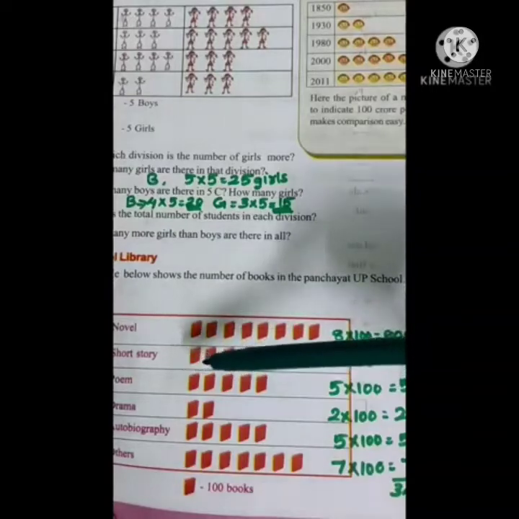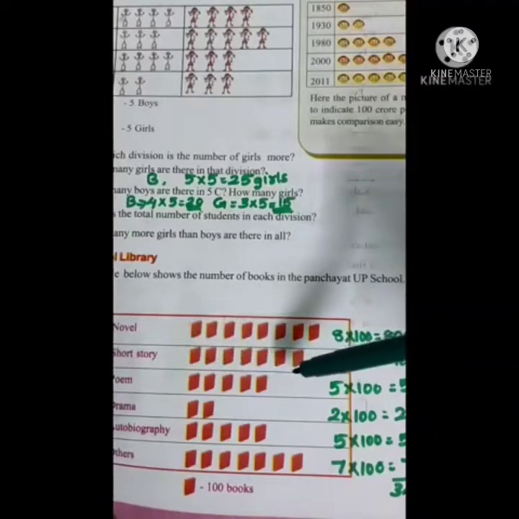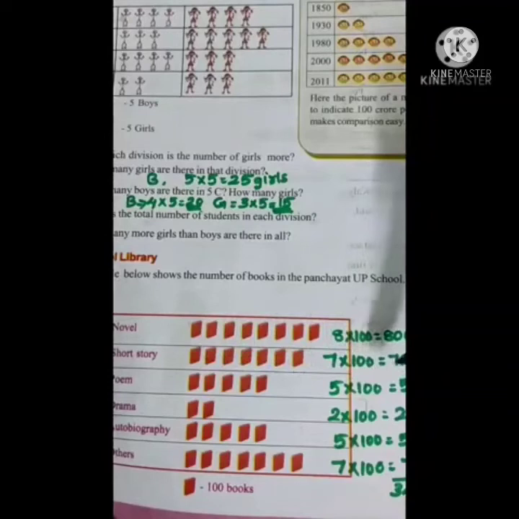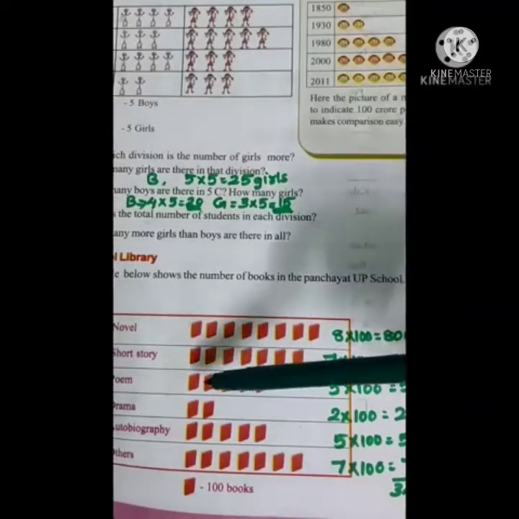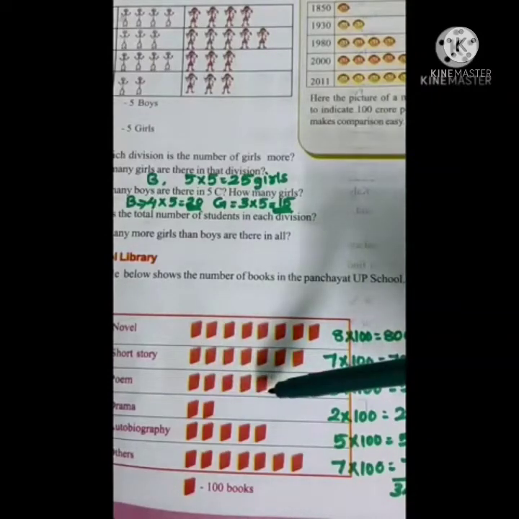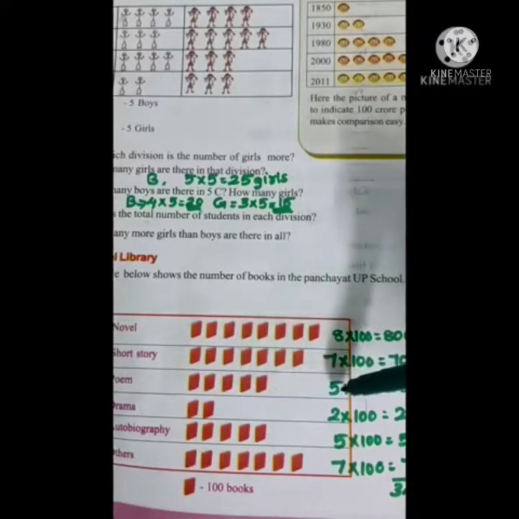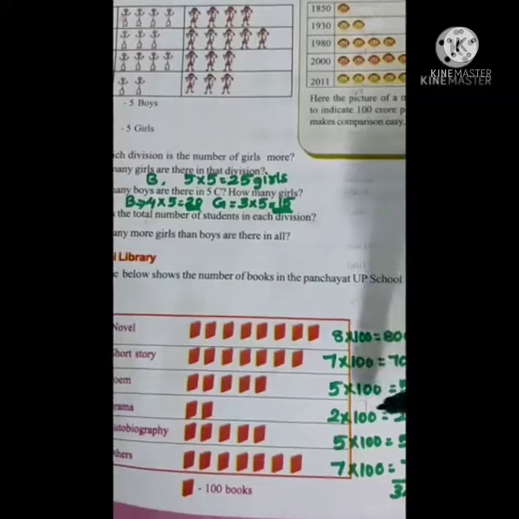In the case of short story, 7 pictures of books. So, the total number of books under the category of short story will be 7 into 100, that is equal to 700. 5 pictures of books are in poem types. So, the total number of book will be 5 into 100, that is equal to 500.